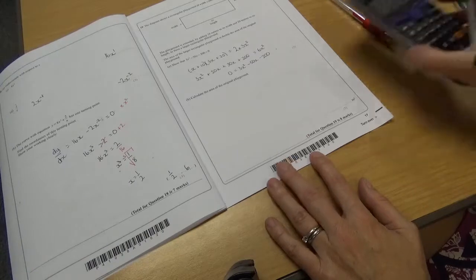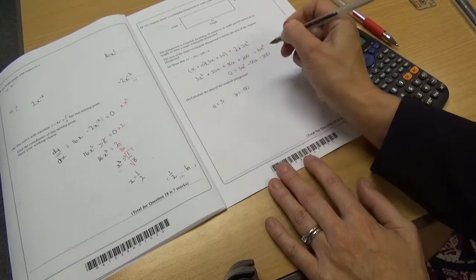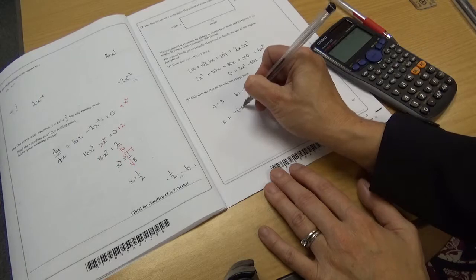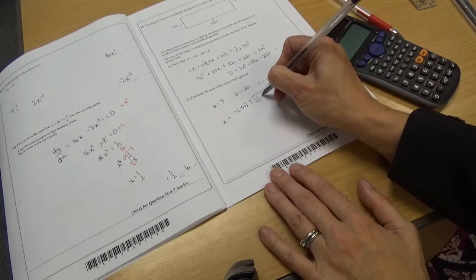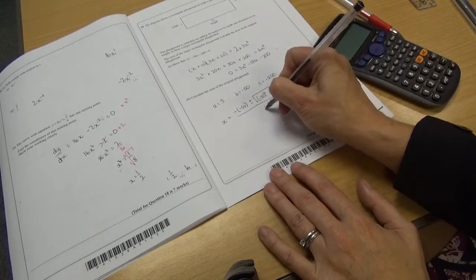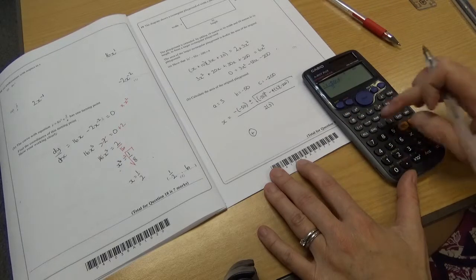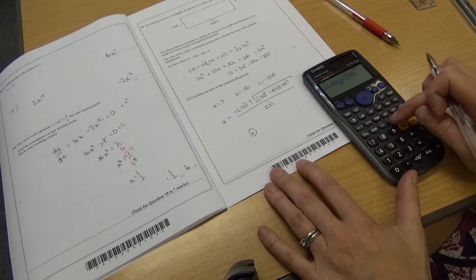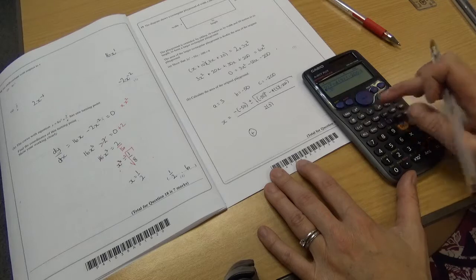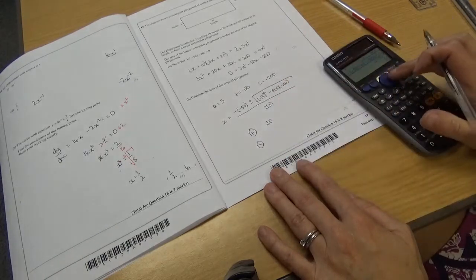Solve this equation. Easiest way is to use the quadratic formula. So x equals negative b plus or minus the square root of b squared minus 4ac all over 2a. So work out the positive one first. Gives me 20. Work out the negative one.